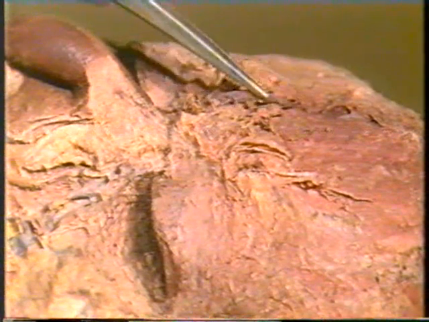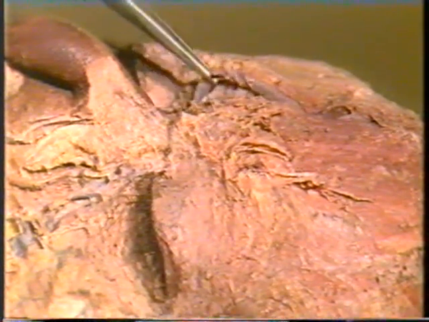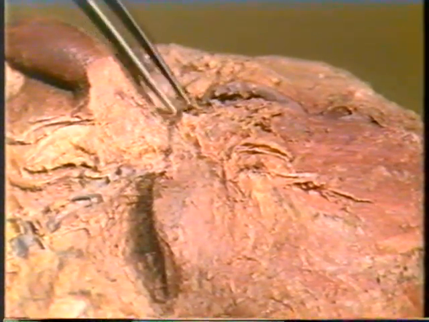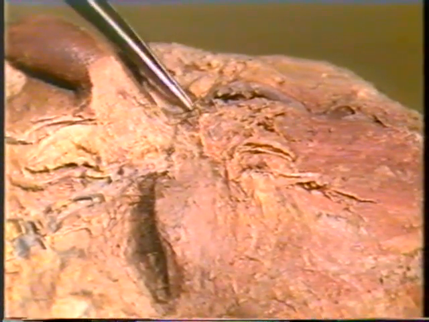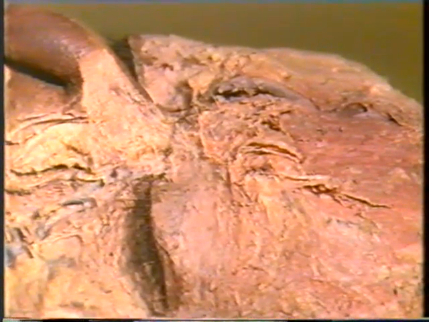These are the supratrochlear and supraorbital veins, which form the beginning of the facial vein. They communicate with the ophthalmic vein, which drains into the cavernous sinus inside the cranial cavity.